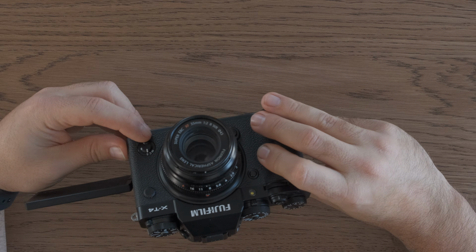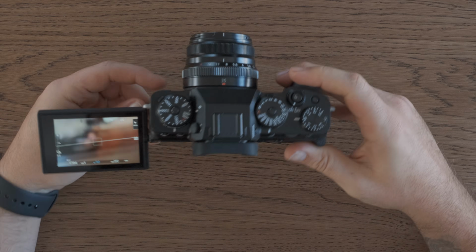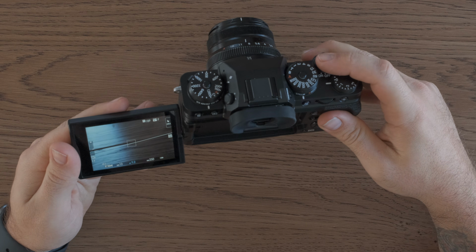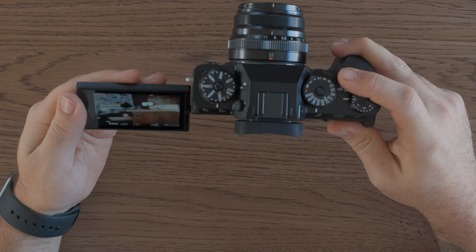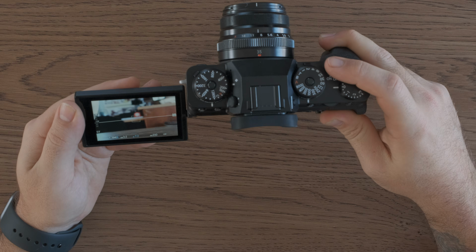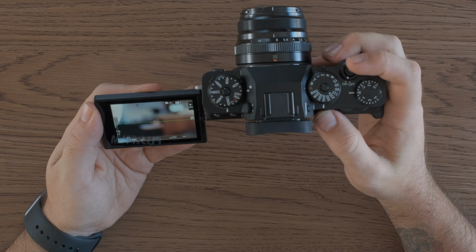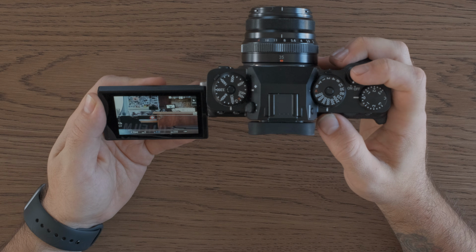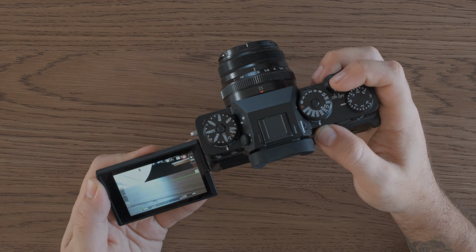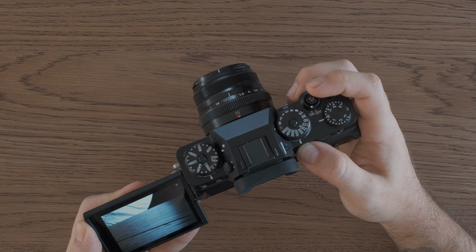So with the camera in AFC, half pressing the shutter won't focus. The only thing it's doing now is the auto exposure. And then I press AF on and I have my focus, and it continuously focuses. And then I can take a picture.